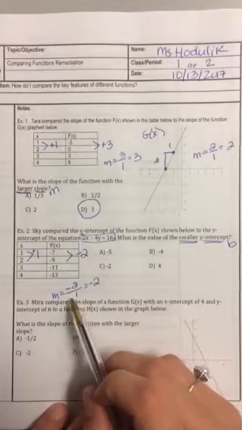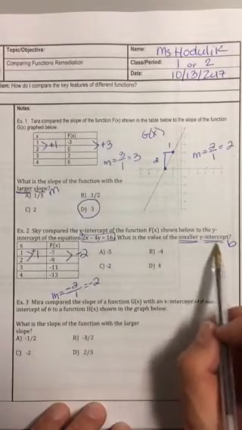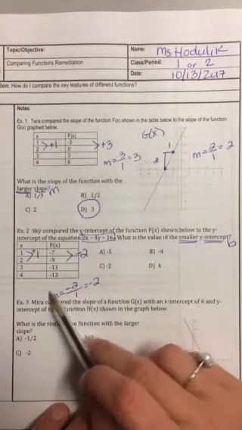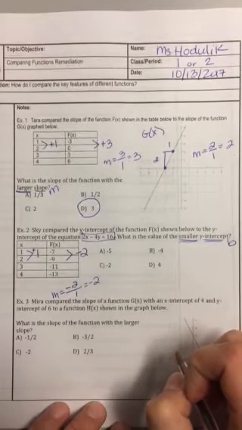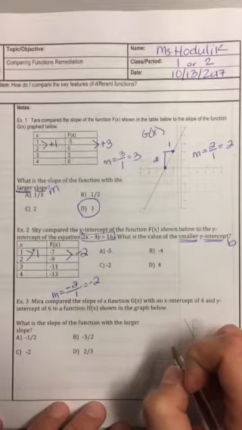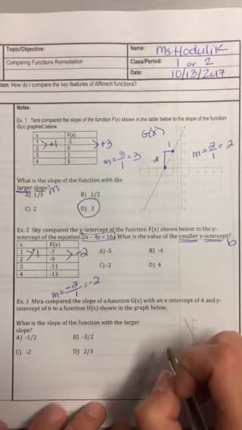Oh, but look, I made a mistake. It's asking me for y-intercept. So, is this helpful? Well, it actually is, because even though it's not asking me for the slope, I still need to be able to figure out the y-intercept.